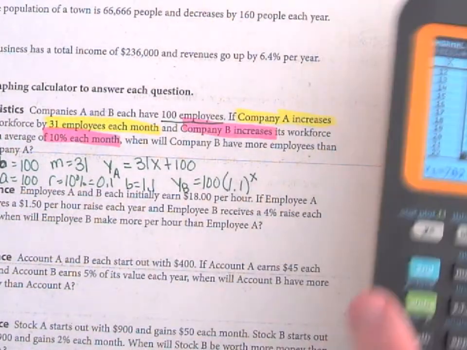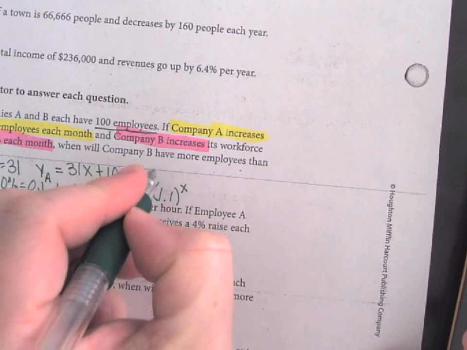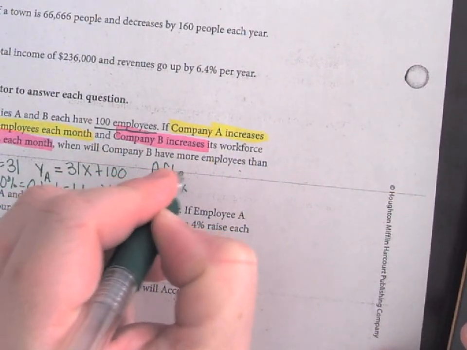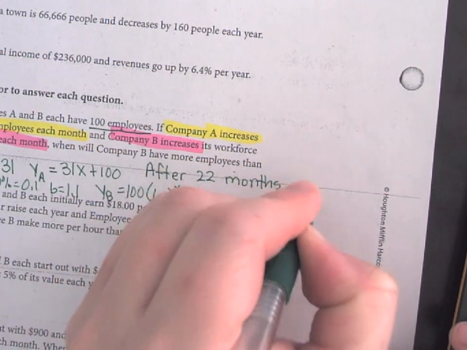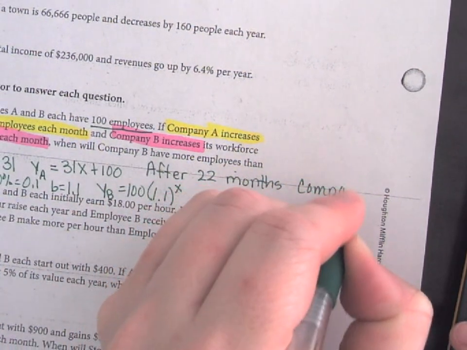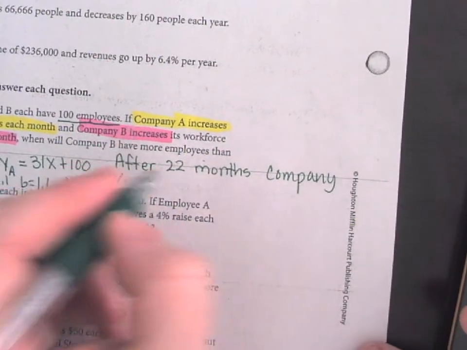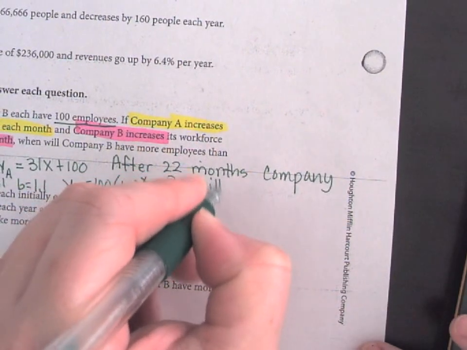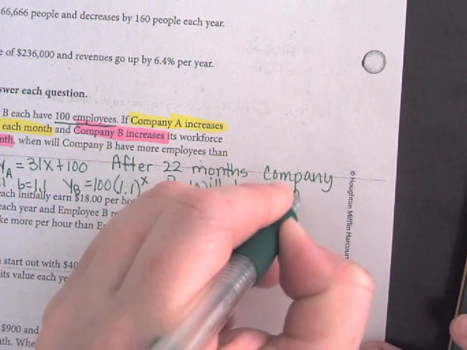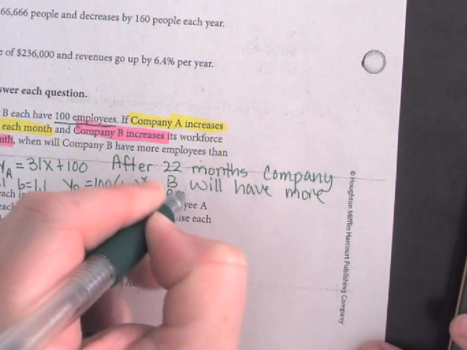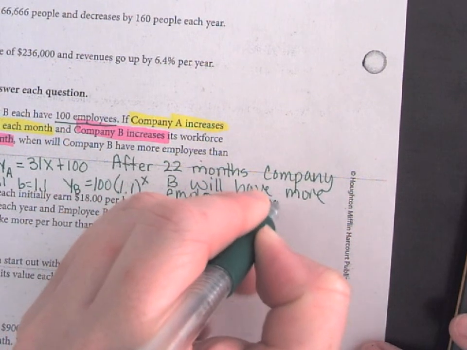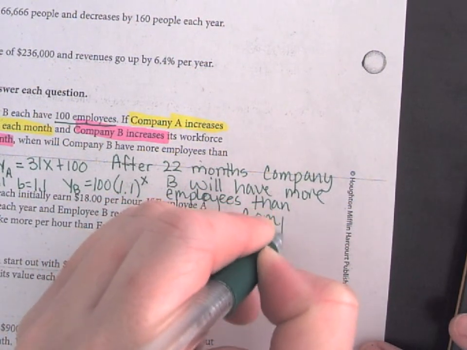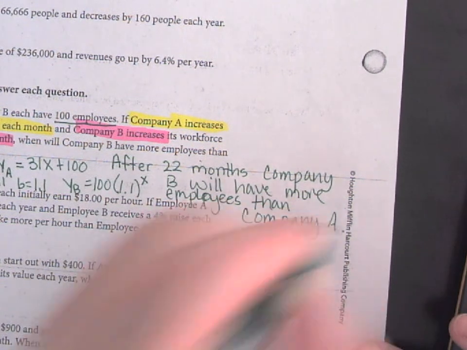So our answer is after 22 months, company B will have more employees than company A. You can also use your graph.